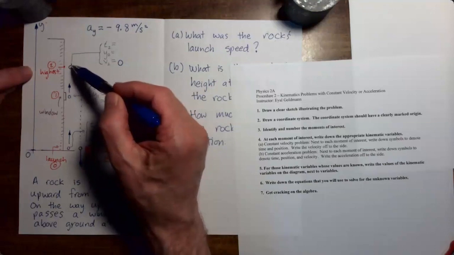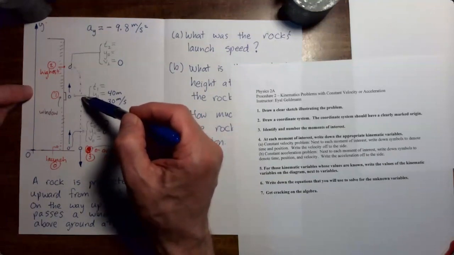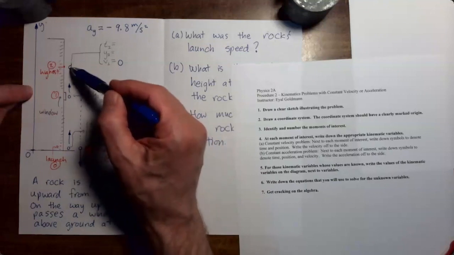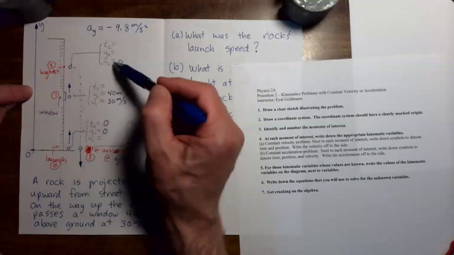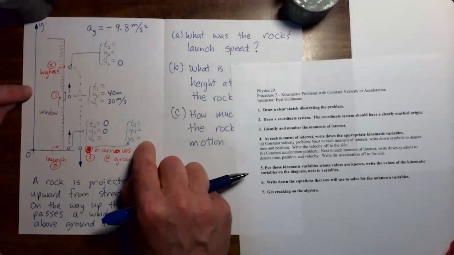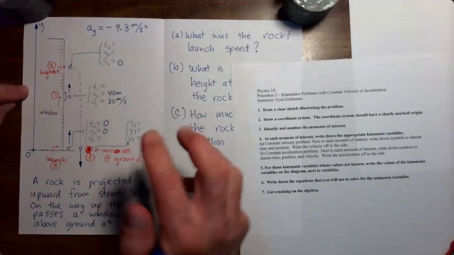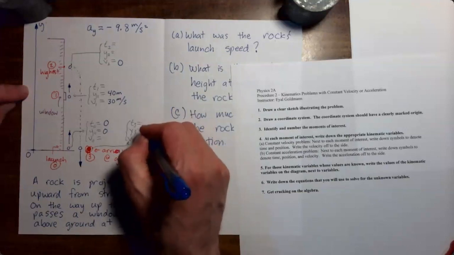On the way down, the object has a downward velocity, which would be negative for this coordinate axis. So the only moment when the object has a velocity of 0 is when it is at the highest point. So I put in 0 here. And we come to this moment where the rock arrives at the ground. And the only thing we can fill in right now would be the coordinate 0.